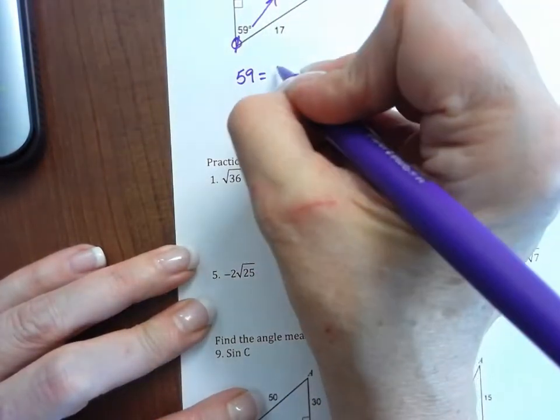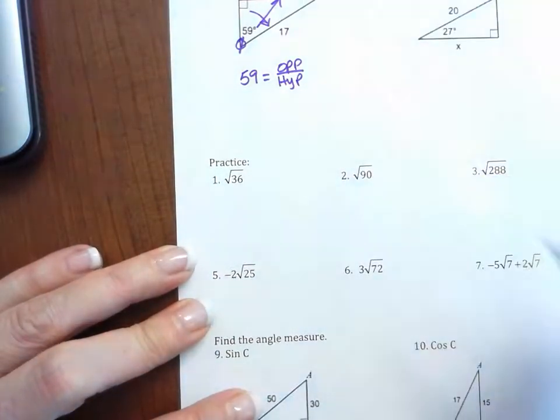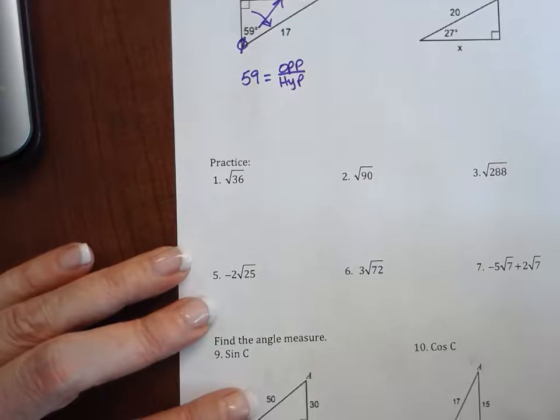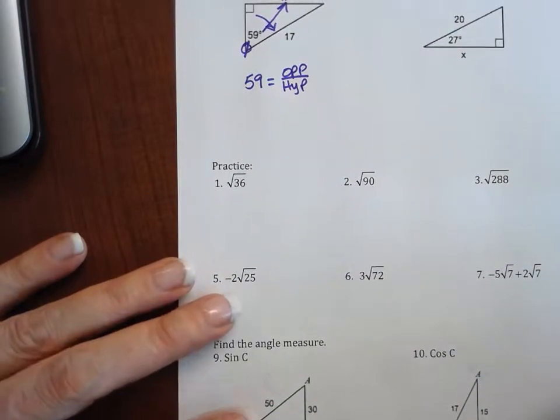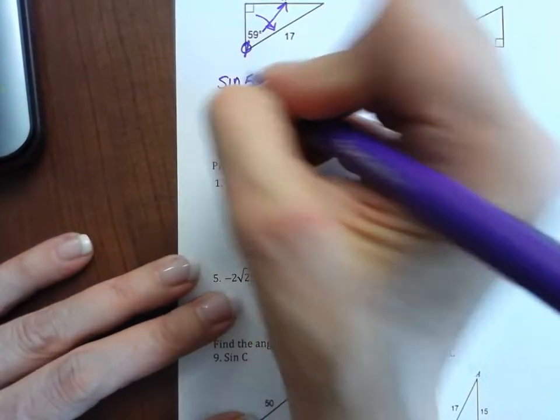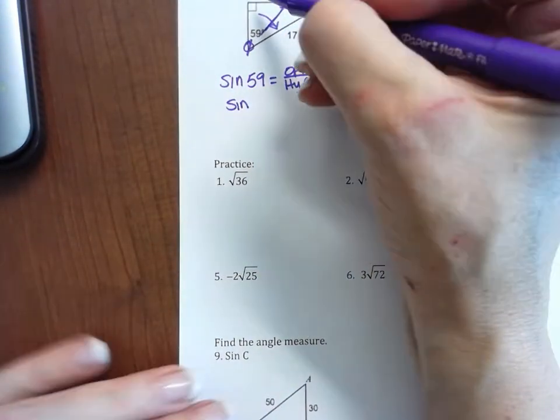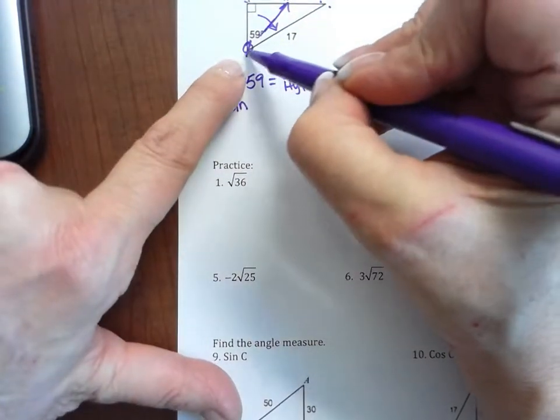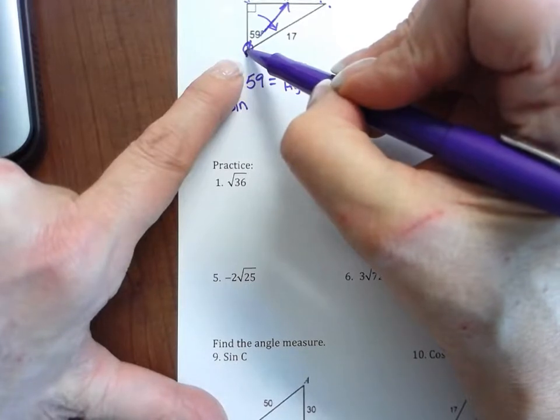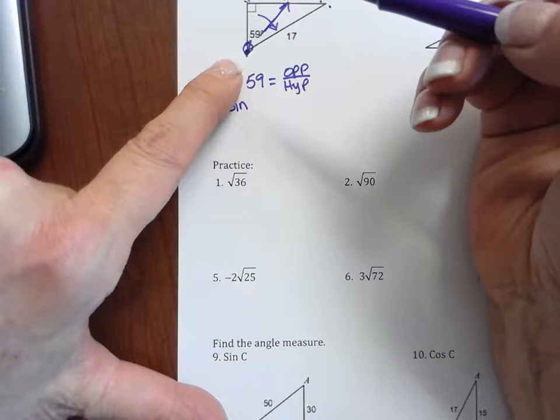I know opposite and hypotenuse, correct? Is it sine, cosine, or tangent? Opposite means neither of the vertices touch the corner. If you're adjacent, you share a vertex with the angle you're looking for. Does that make sense?